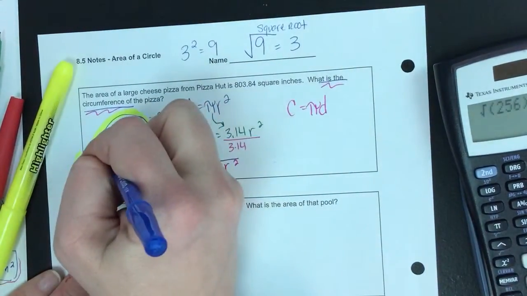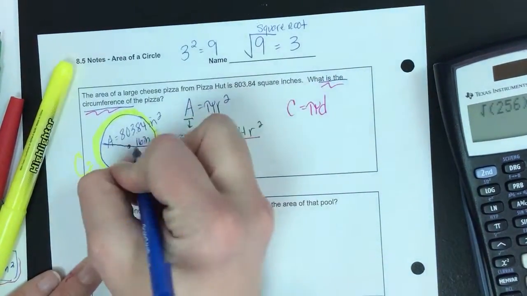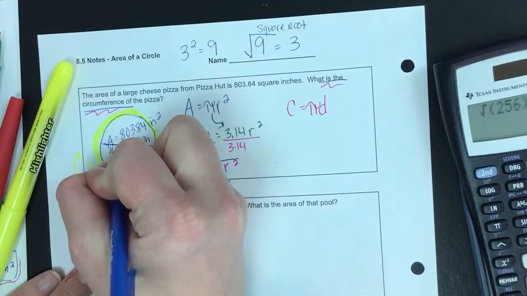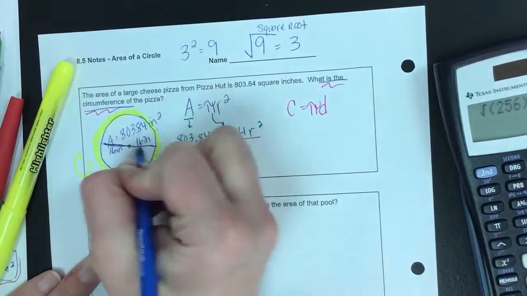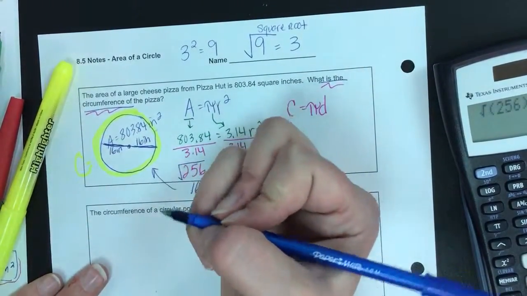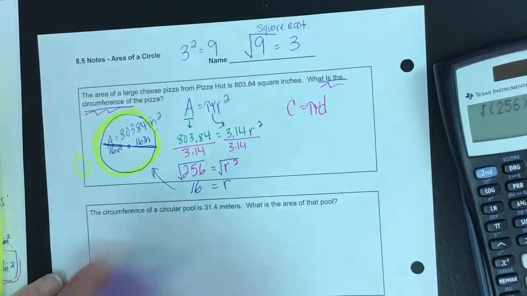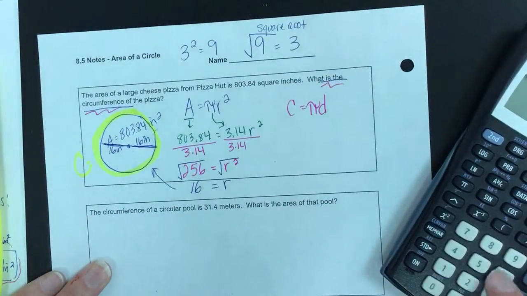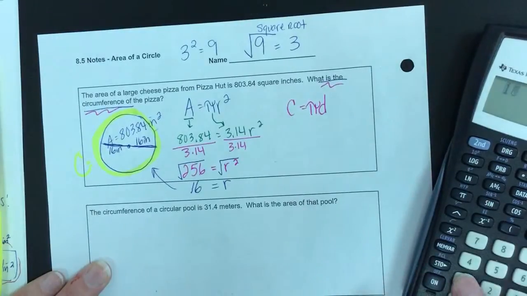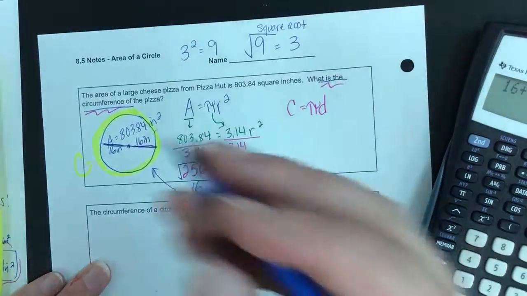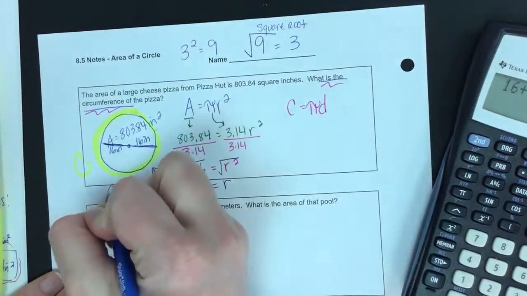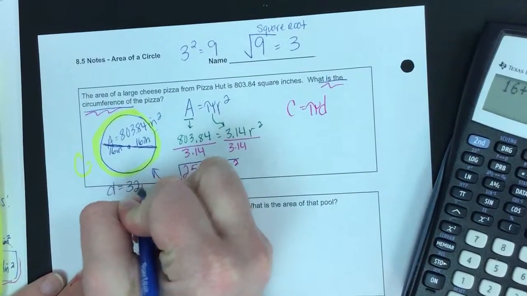Absolutely. Diameter goes all the way through the circle. So if one part of the diameter, the radius, is 16 inches, and this half is 16 inches, then if we add those together, 16 plus 16 is 32. So our diameter is 32 inches.